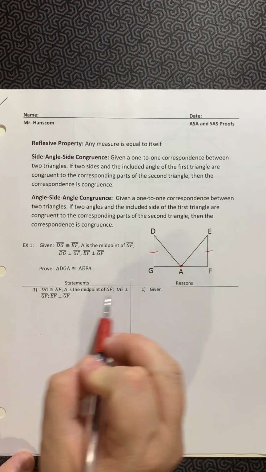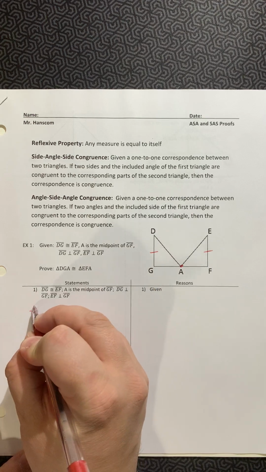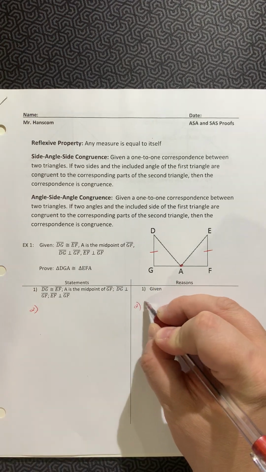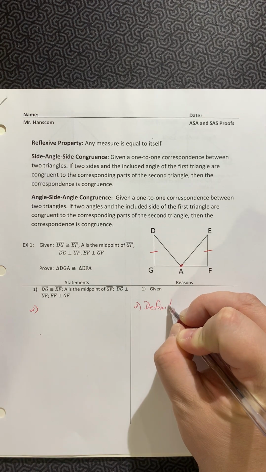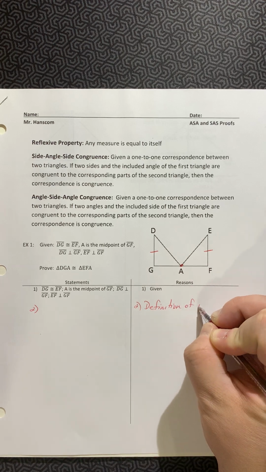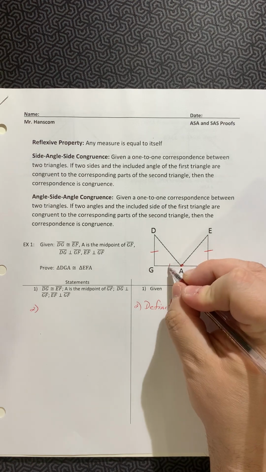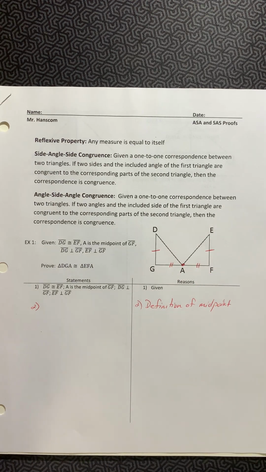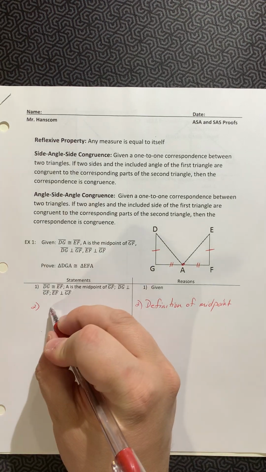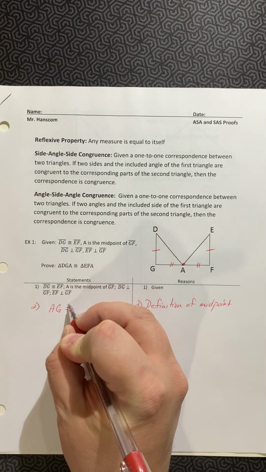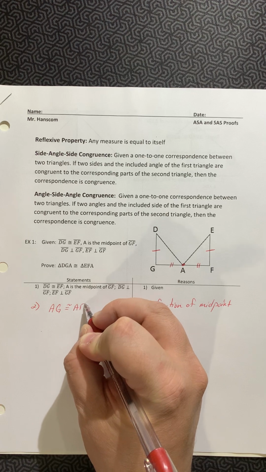So the first thing outside of the givens that it yields us is from this midpoint. We're going to go ahead and use the definition of midpoint to go ahead and note that that means GF was cut perfectly in half, like a segment bisector also does. So we are now allowed to say that AG is congruent to AF.